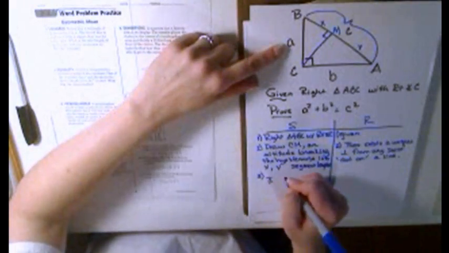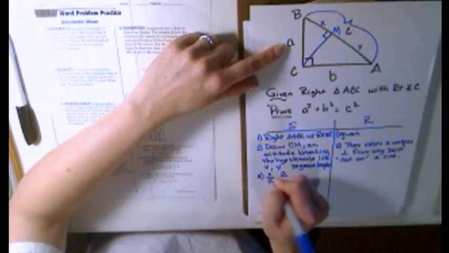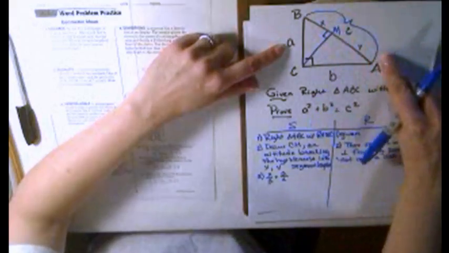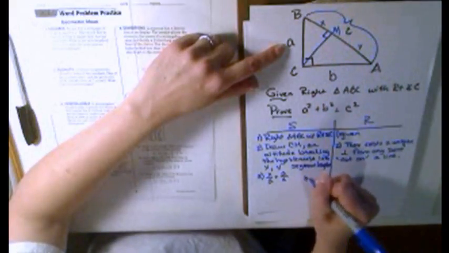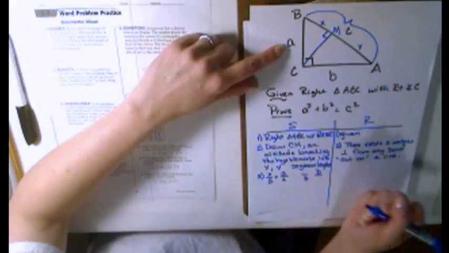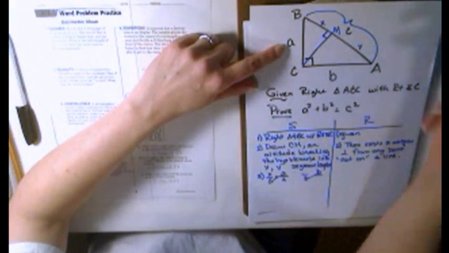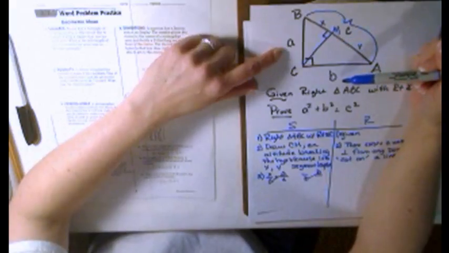So A is the geometric mean between X and C, the adjacent segment and the entire hypotenuse. And similarly, we got to get B in here somehow and see how our A squared and our B squared are going to come about by cross multiplying those. So B is the geometric mean between Y and C. So I'm going to write leg geo mean theorem. I'm going to run out of paper.